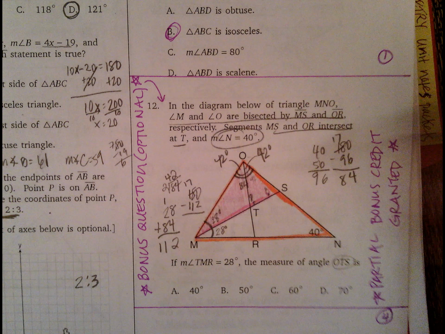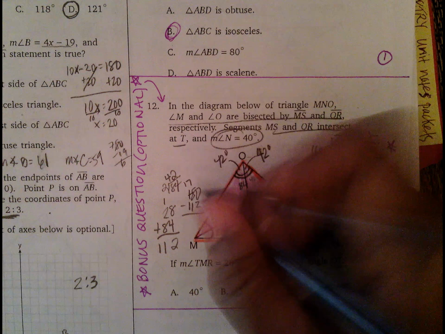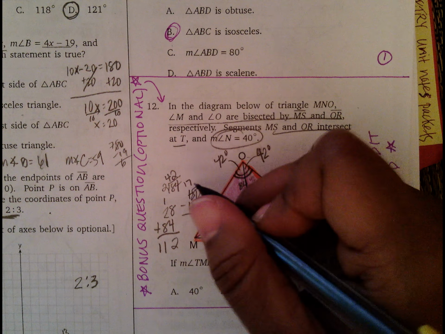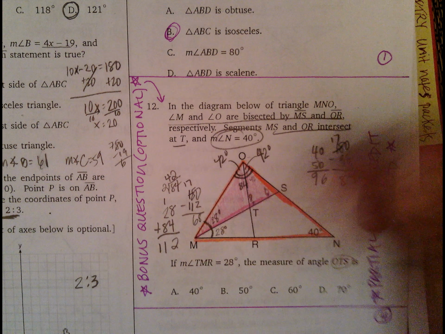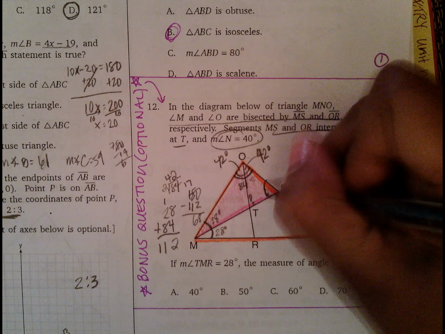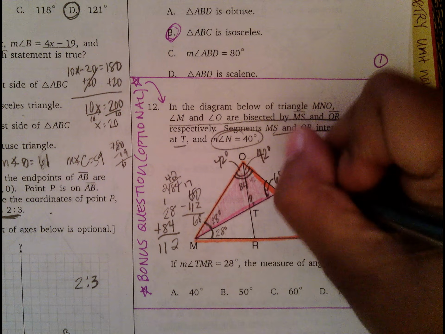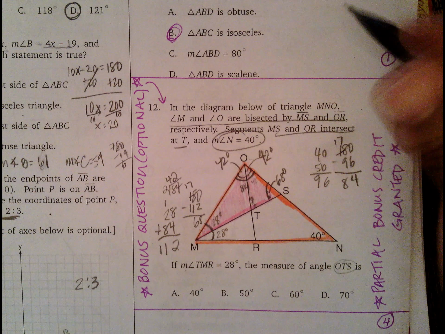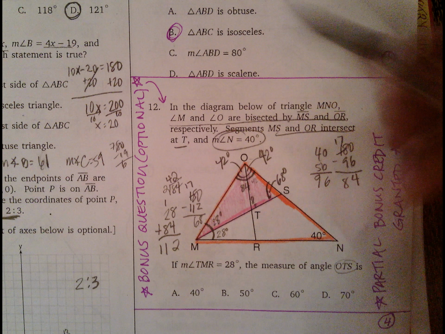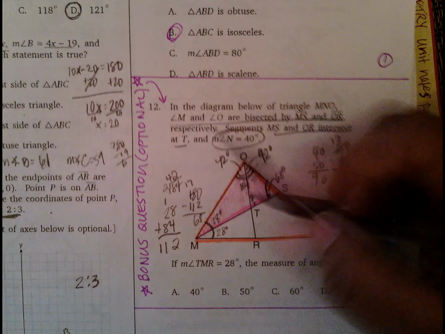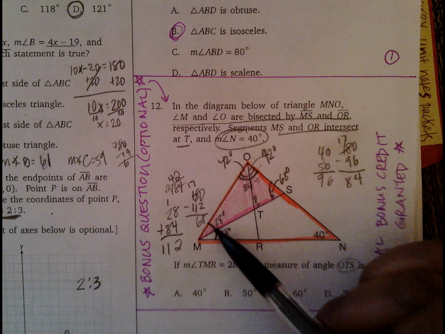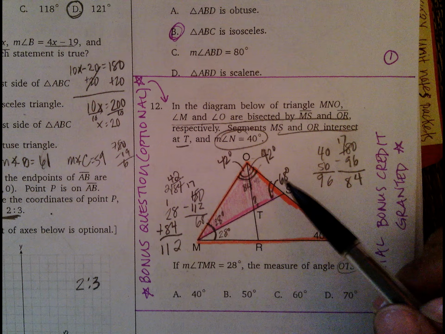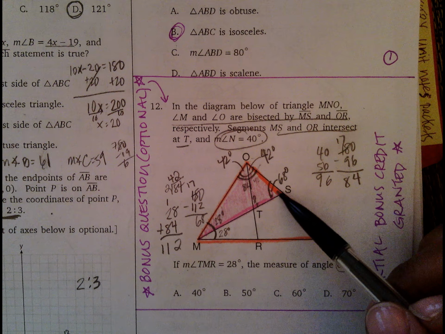So some people are like, Miss Clark, you're doing a lot of work here. That's fine. You can do this whatever way you wish. This is how I did it. Okay, so this angle here is 68 degrees, is what I figured out. Because I took this whole triangle, 28 degrees, 84 degrees, and then I used the triangle sum theorem to figure out this.